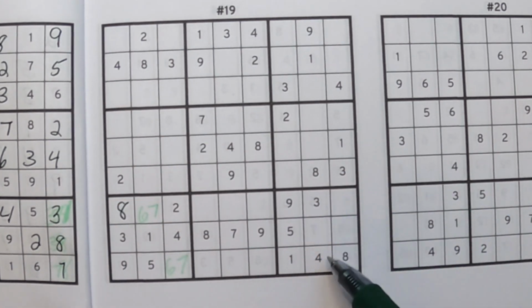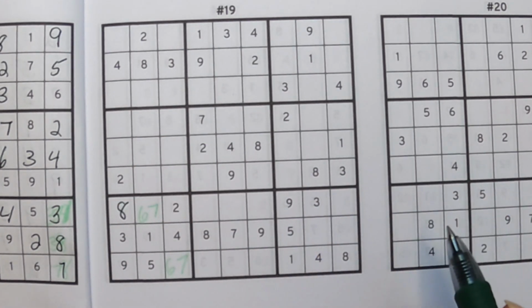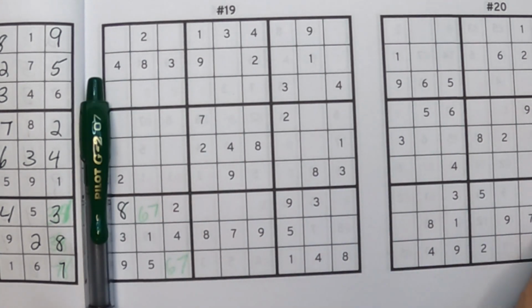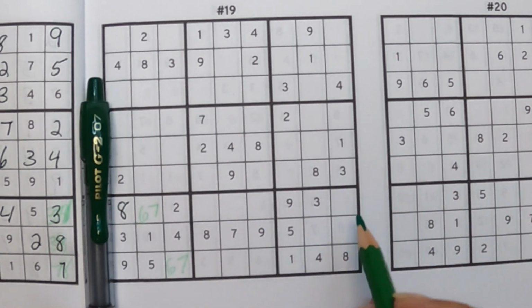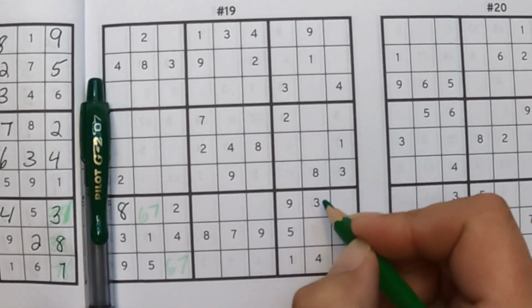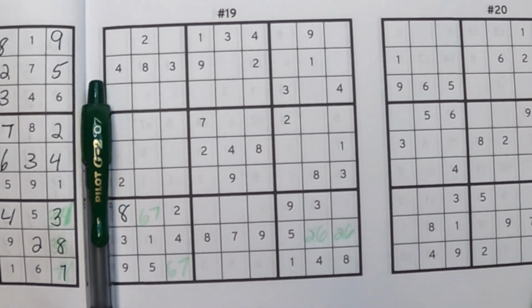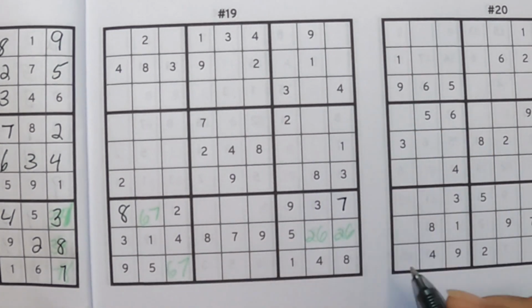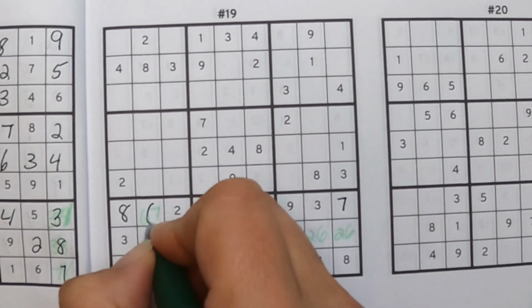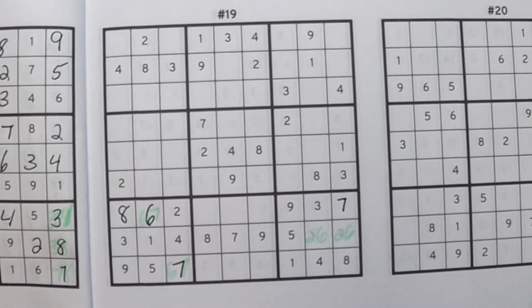For this box, we're missing 2, 6, and 7. We've got a 7 covering both of these boxes and no other help, so 2, 6, 2, 6. That means our 7 has to be here, but that 7 makes this our 6, 7.